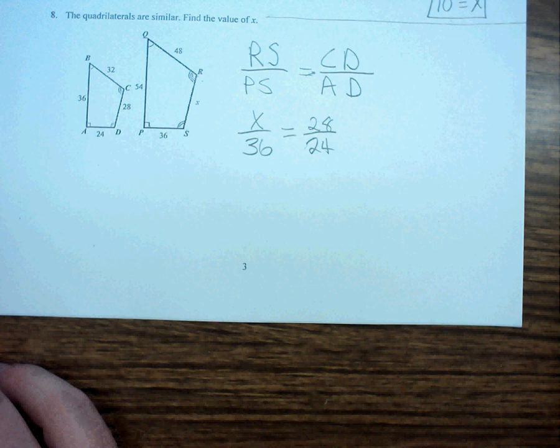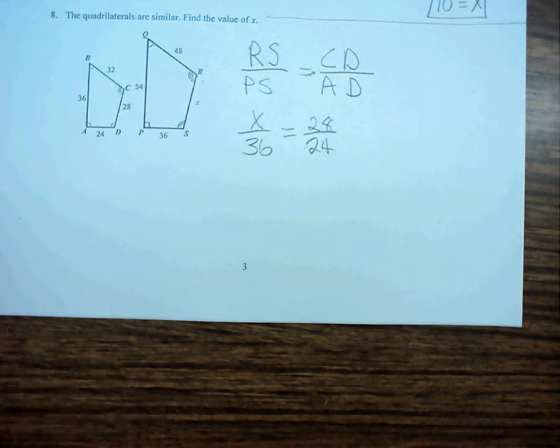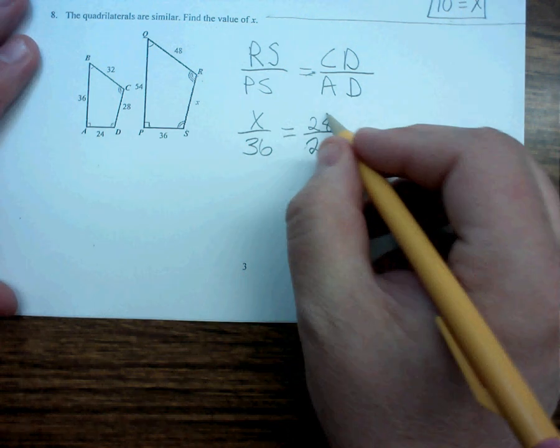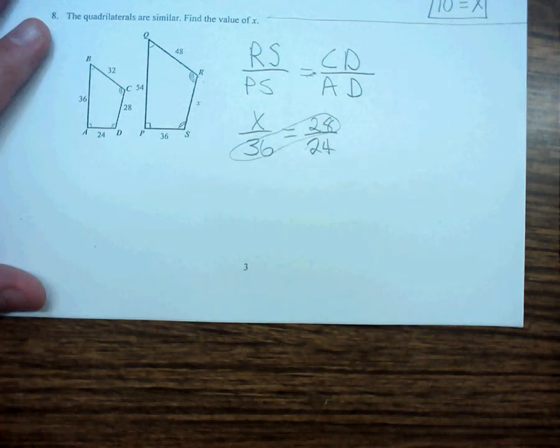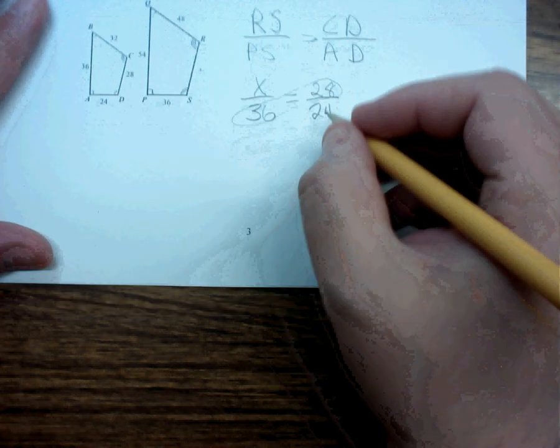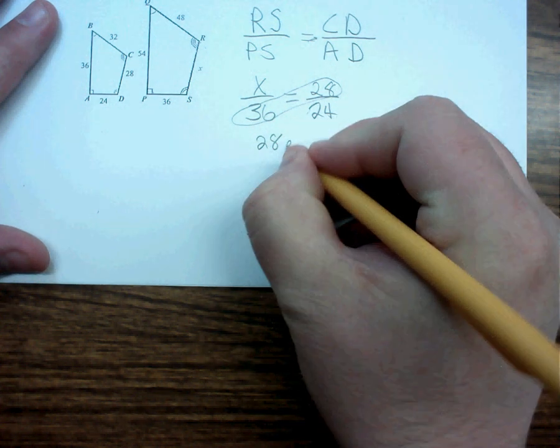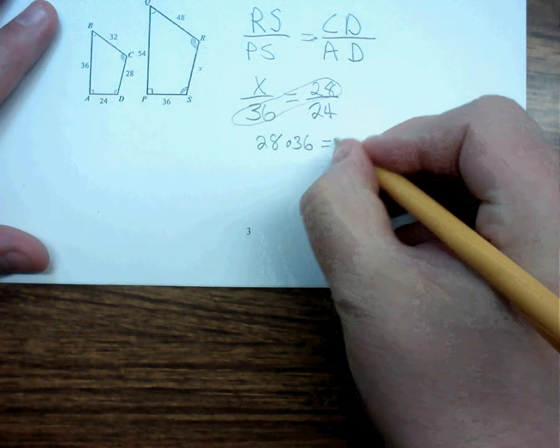Who thinks they could guess without doing the math? So it's 2/3. Divide that by 2, so I'd add another 14. I want to say it's probably going to be, we'll just do the math. So I've got to cross multiply, so I'm going to say 28 times 36 is equal to 24x.